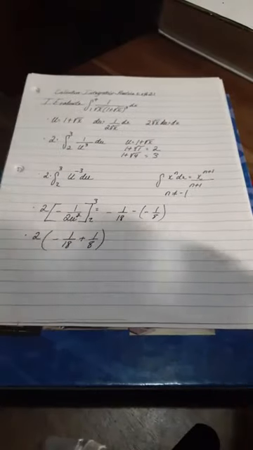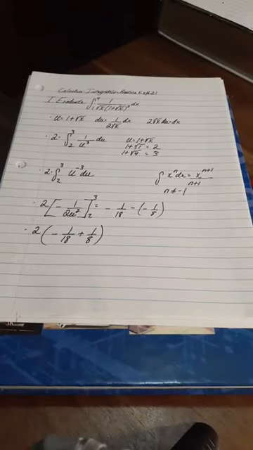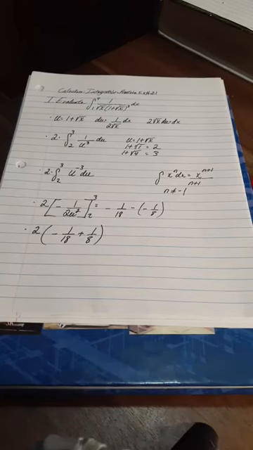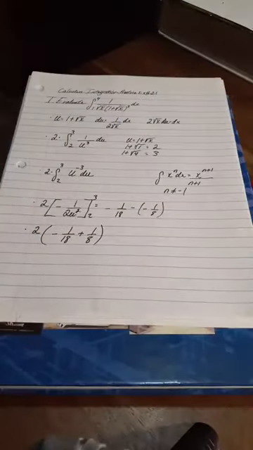So we take care of our parentheses first, using PEMDAS. And so we got negative 1 over 18, and we'll add that to 1 over 8. And we get 5 over 72.